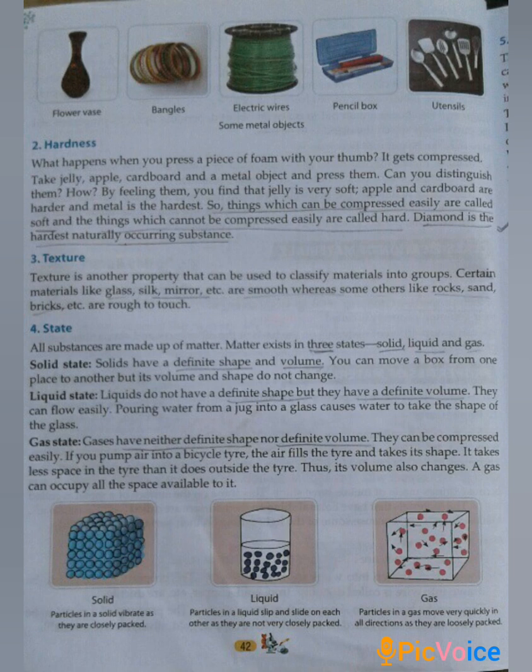So, things which can be compressed easily are called soft and the things which cannot be compressed easily are called hard. Diamond is the hardest naturally occurring substance. Third property is texture.